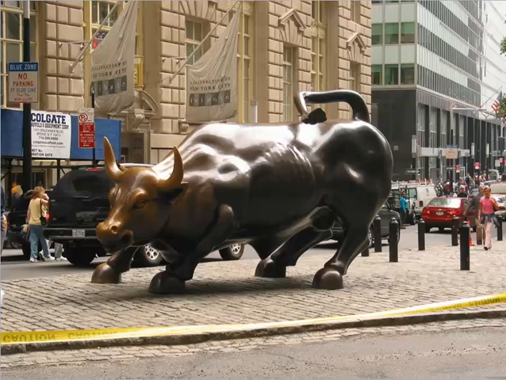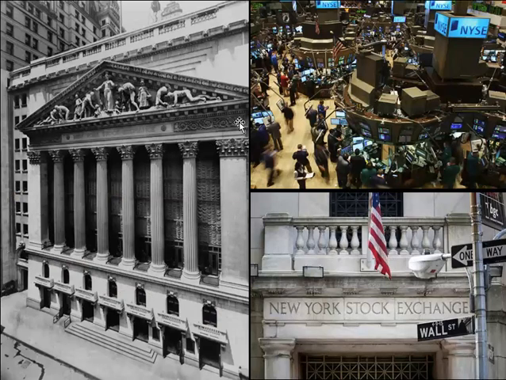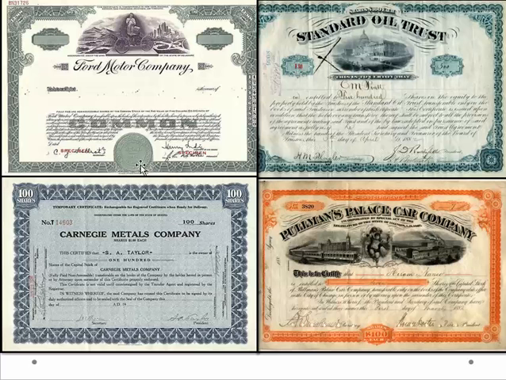Alright, so what is a stock? There's the Raging Bull and the pictures here of the New York Stock Exchange. Here are some stocks. I just want to show you these because we've talked about these corporations before. A single individual owning something could cause them to lose a lot.